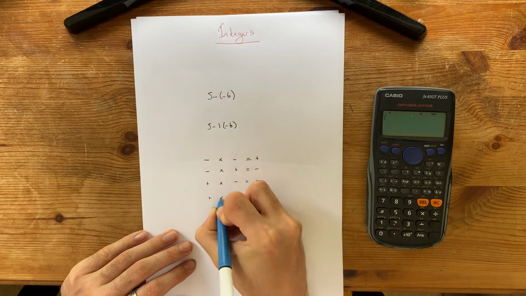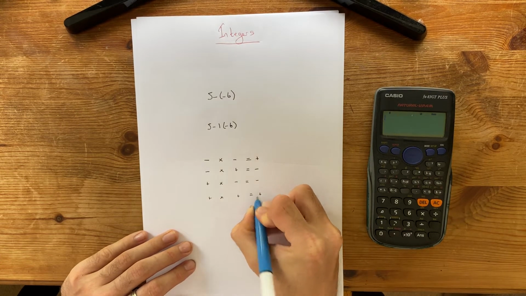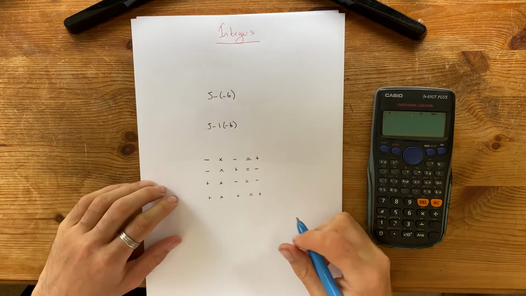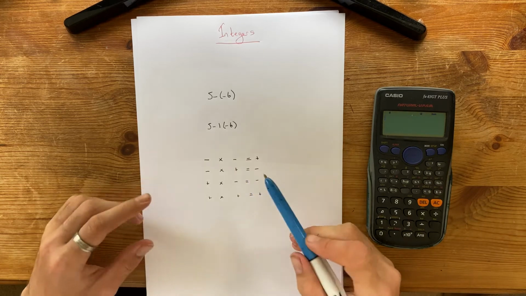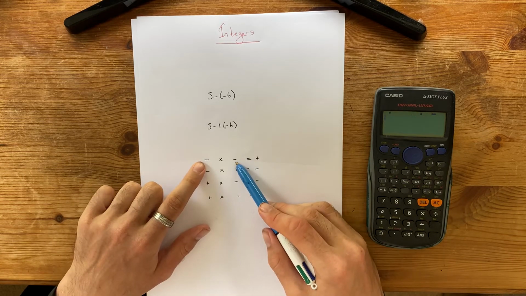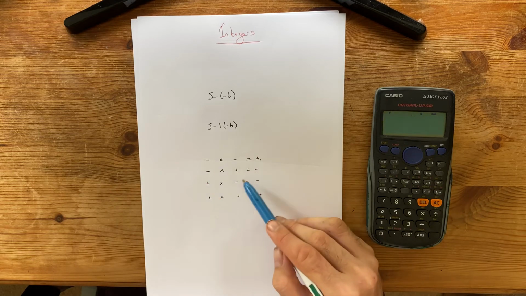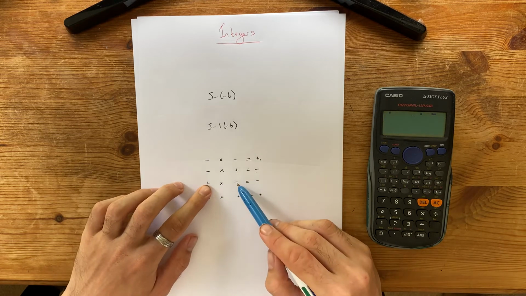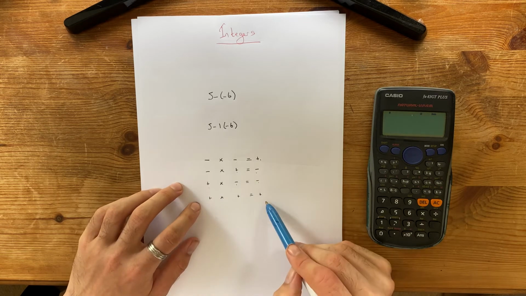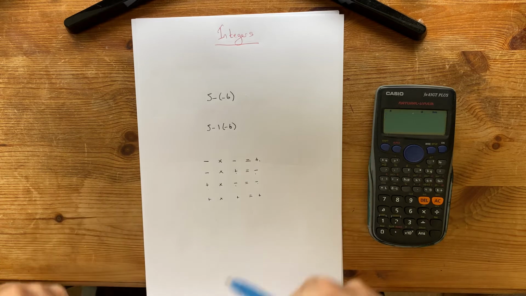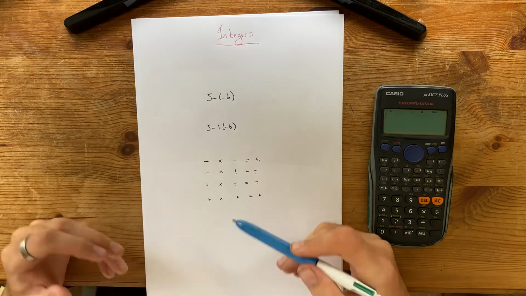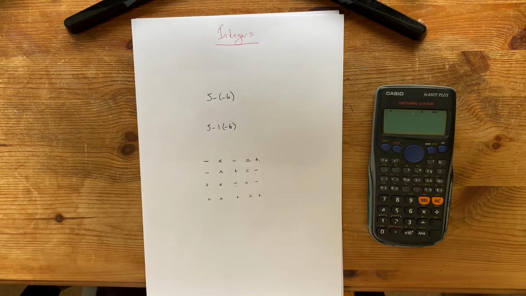And a plus times a plus is equal to a plus. So that might look a little bit confusing, but if there's two minuses, two negatives, you get a positive. If there's a negative and a positive, you still get a negative. This is also negative, a positive and a negative, you get a negative. And two positives, you keep the positive. So you'll get used to doing that. You just have to keep it in your head. It's a little bit of just getting used to that idea.